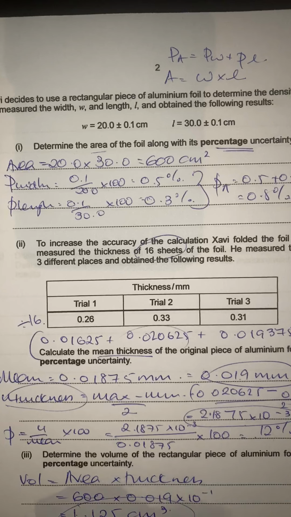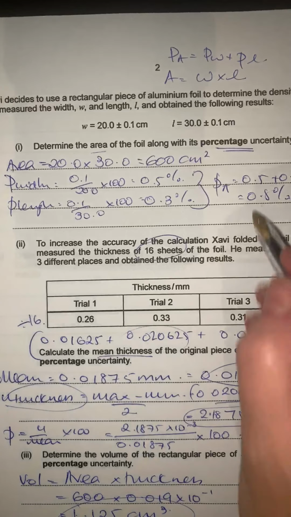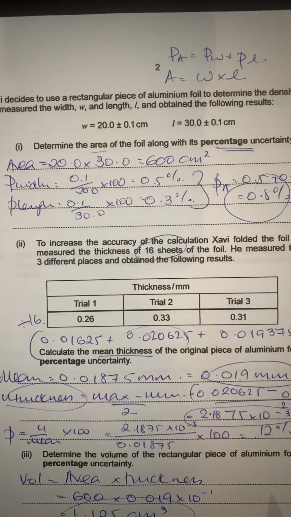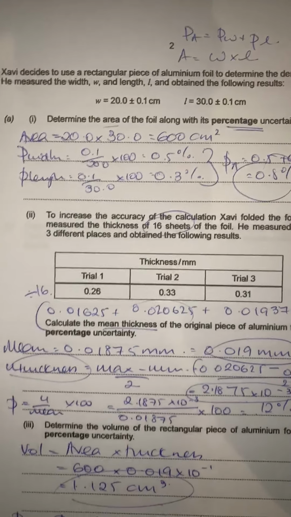So what's the percentage uncertainty for volume? It's the percentage uncertainty for area plus the percentage uncertainty for thickness, right? Did we work out for area? Yes, we did. So it's 0.8%. Hang on a minute, have I?